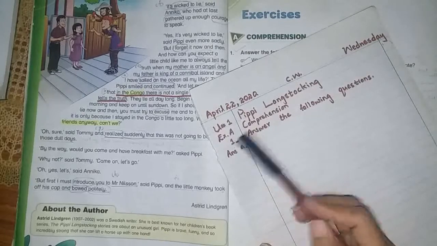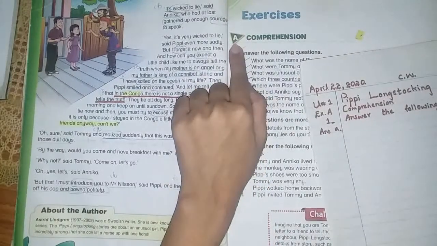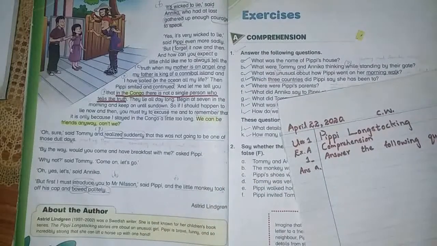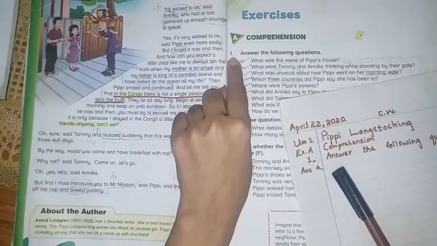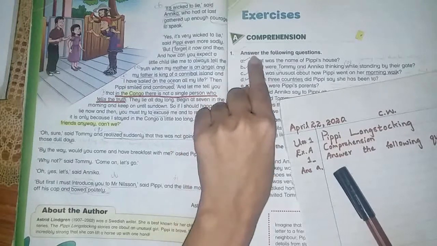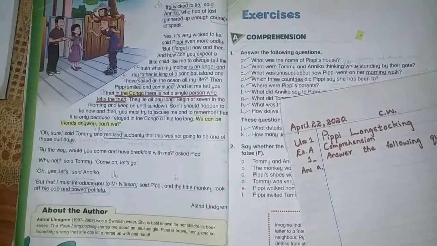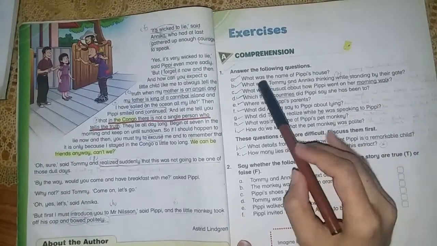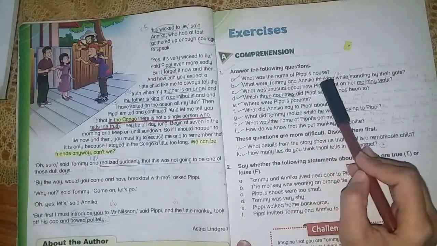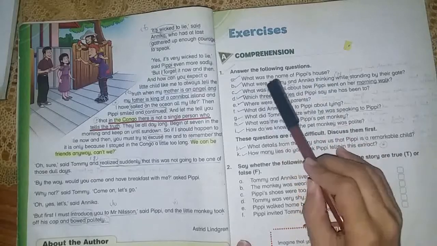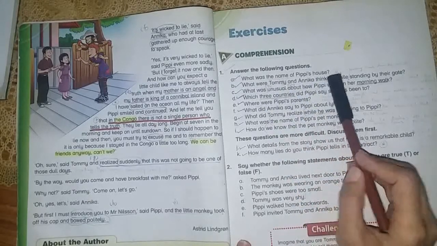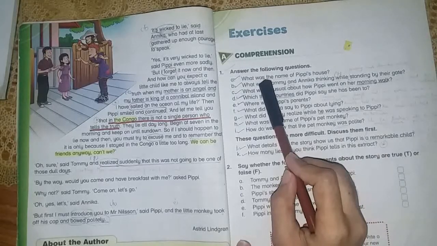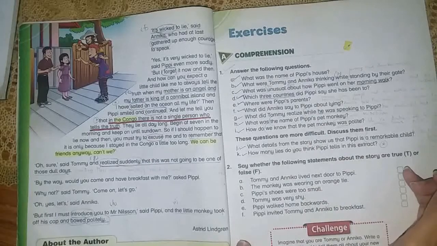Then you are going to write exercise A, as we are going to do exercise A today. What's the heading of exercise A? Comprehension. Okay, and then we are going to do part 1, and part 1 is answer the following questions. Now, let's come towards question A. Question A is, what was the name of Pippi's house? It's "was" over here, so it means that it is in the past tense. So the answer should also be written in the past.